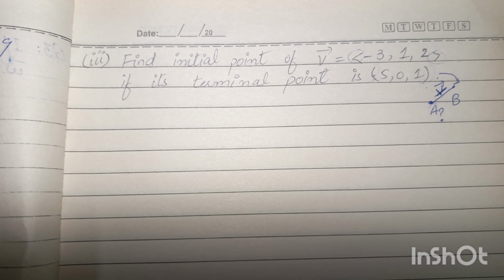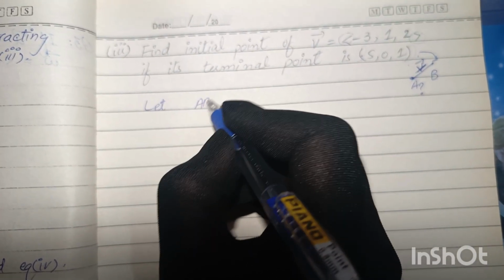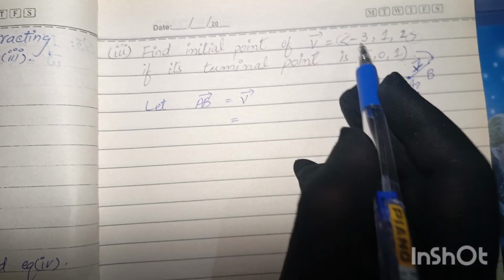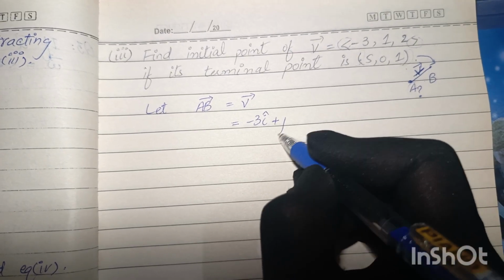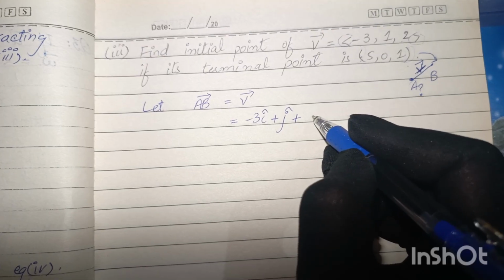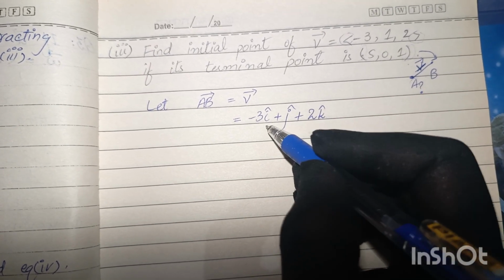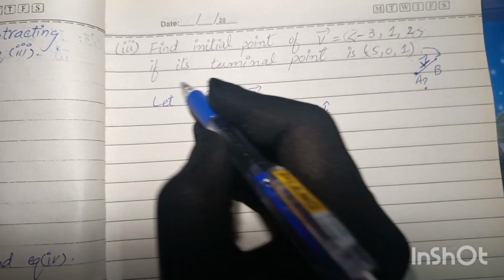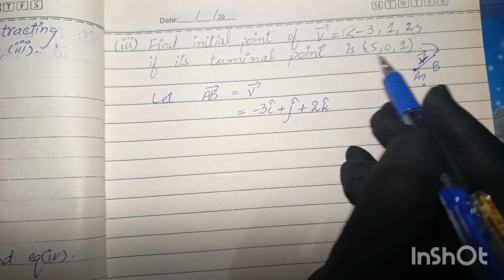So let's start. Let AB is equal to v vector. So v vector is equal to minus 3i plus j, and the third component represents the z component in the third direction, which is represented by small k. So i for x component, j for y component and k for z component. And you have to find this point A, and point B is given.